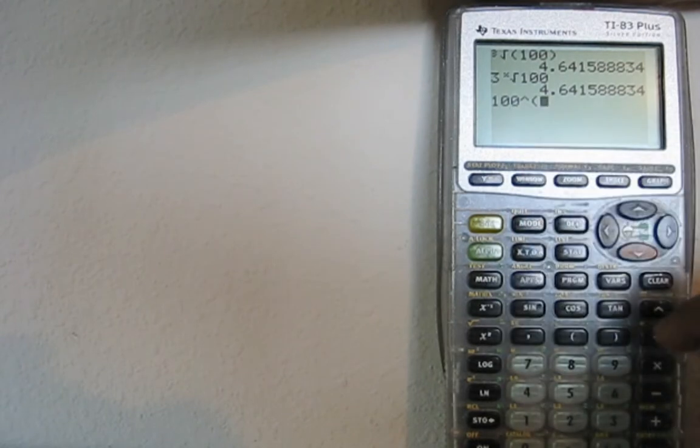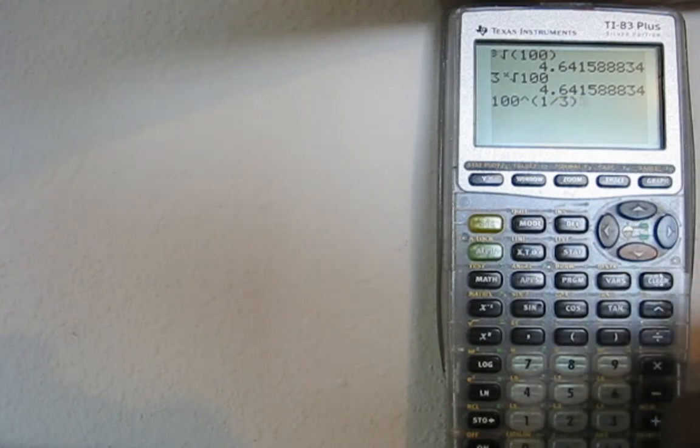Now the one last method is a radical. If we raise 100 to the 1/3 power, so raise to power key, parentheses 1 divided by 3, that's the same as taking the cube root of 100. And enter, we get the same thing. So this is a radical. The 1/3 power is the cube root. The 1/2 power would be the square root. The 1/4 power would be the fourth root, and so on.